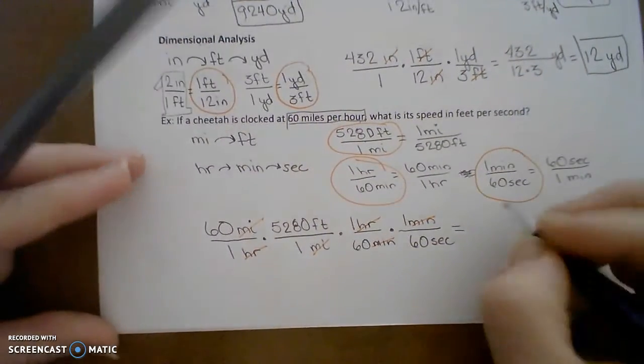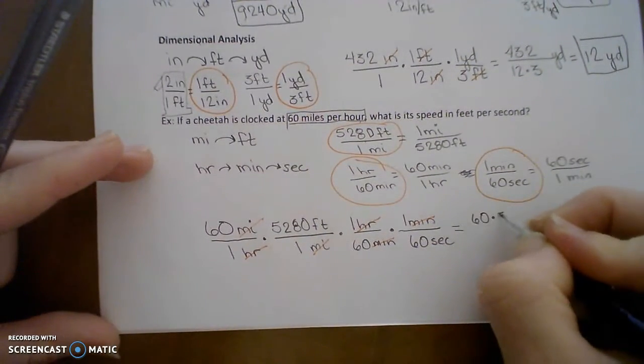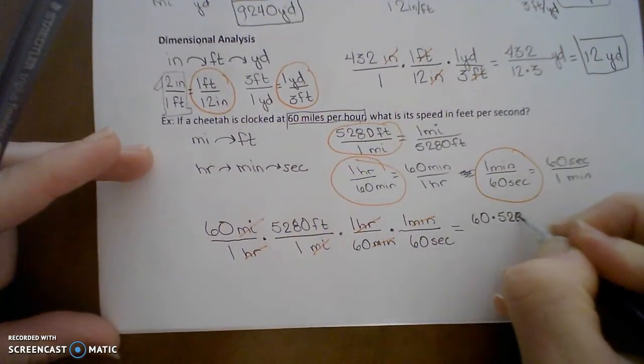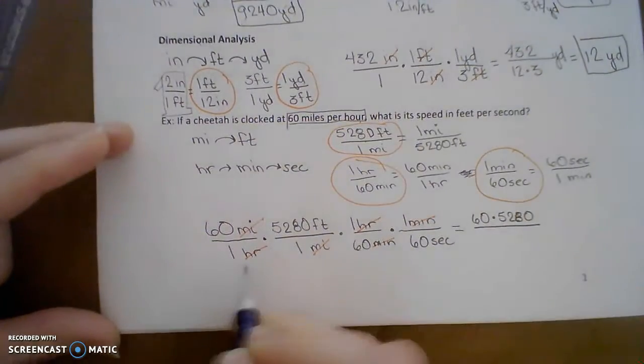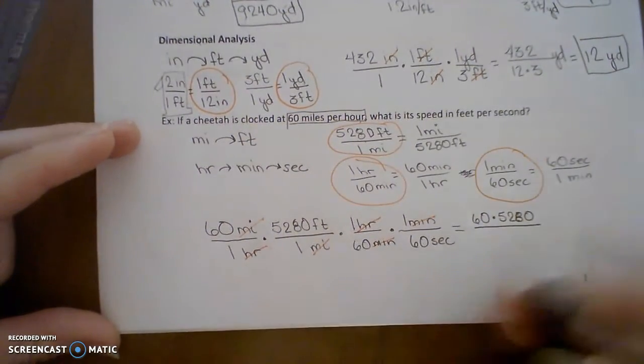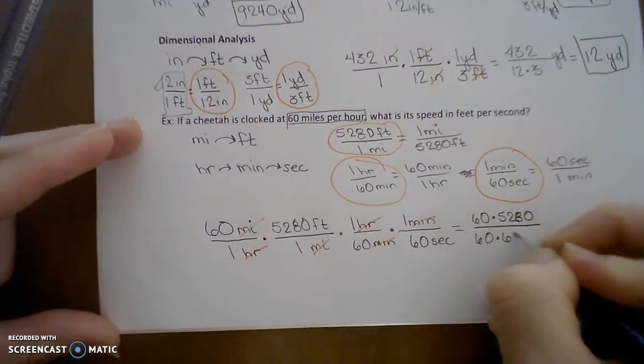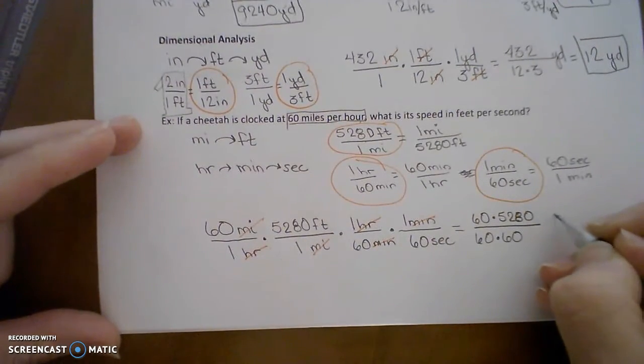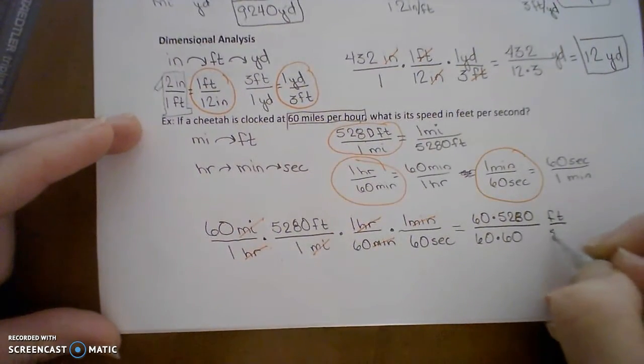So let's write down the computation we need to do. I'll do 60 times 5,280. And in the denominator, I'll have 1 times 1 times 60 times 60. So 60 times 60. And this will be in terms of feet per second.